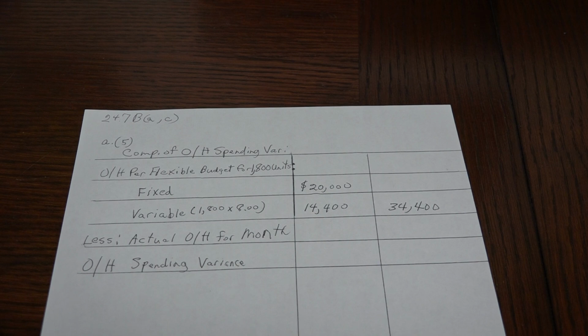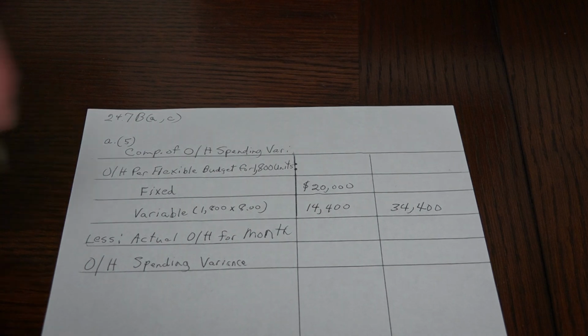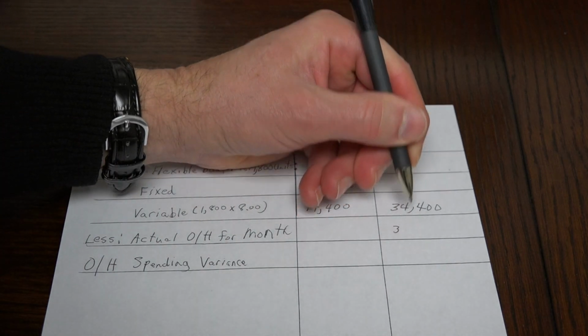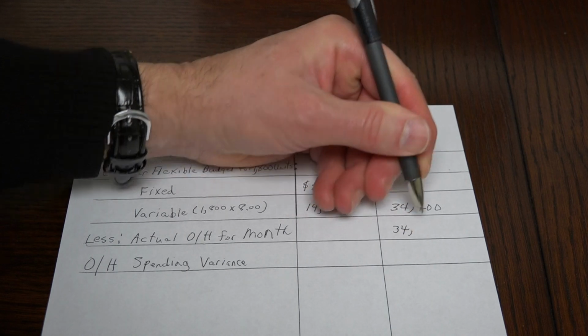Well, it tells you that manufacturing overhead, actual manufacturing overhead, was 34,200, which consists of 20,000 of fixed and another 14,200 would be variable, correct? It's the only way you come up to 34,200. So they give you the number, but you have to know kind of what you're looking for.